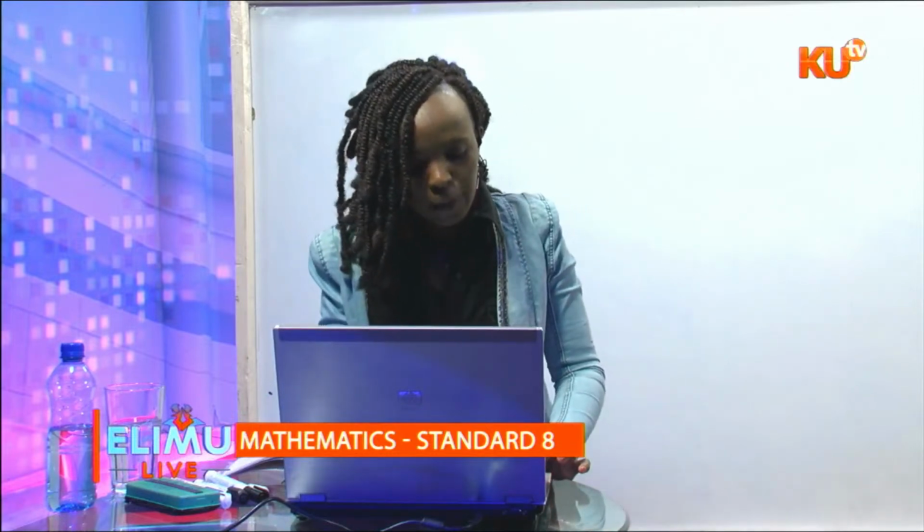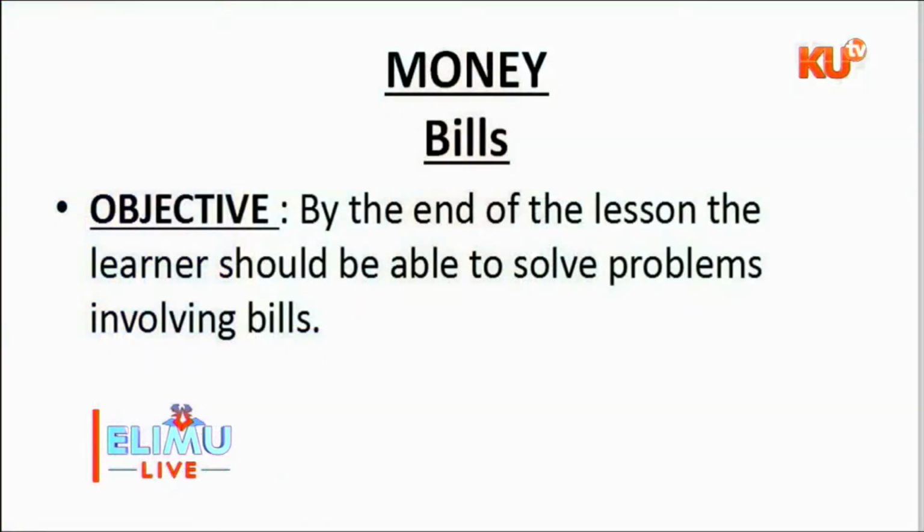The objective of the lesson is, by the end of the lesson, we should be able to solve problems involving bills. That is our objective of the day. By the end of the lesson, we should be able to solve problems involving bills. So, we are going to start by looking at some of the terms that are used in this topic, or some of the terms that are related to bills.